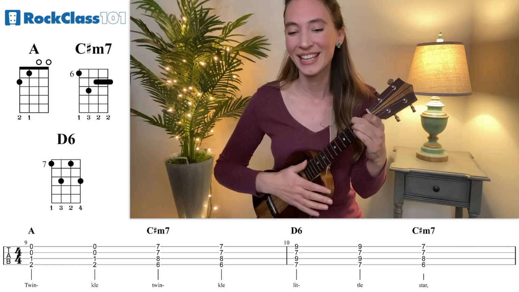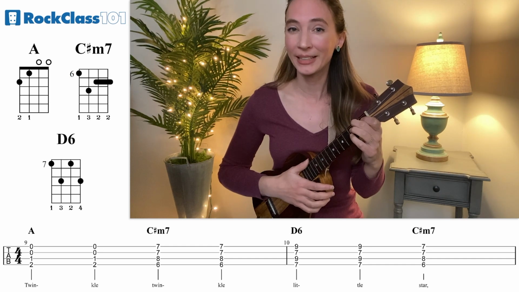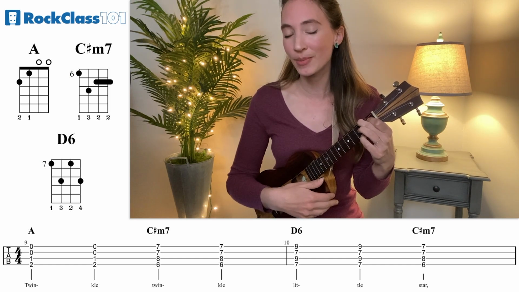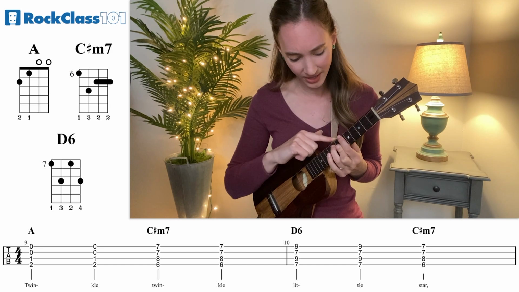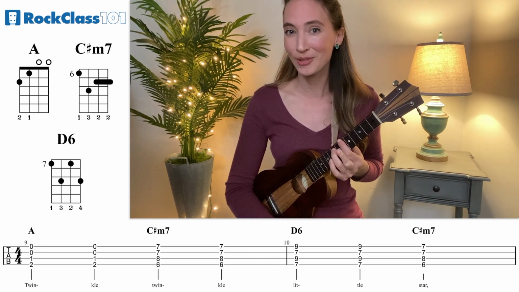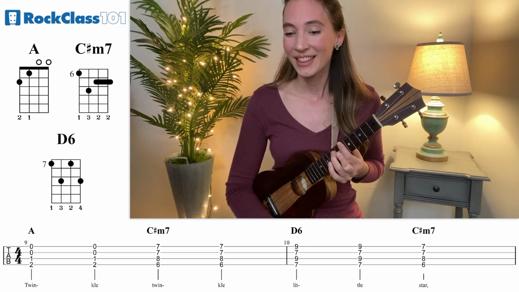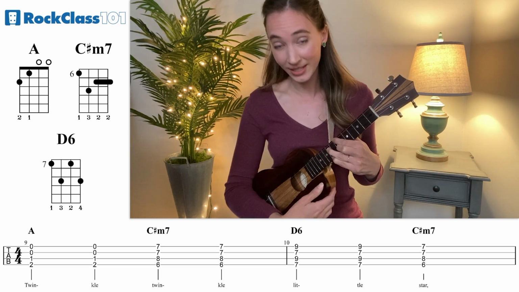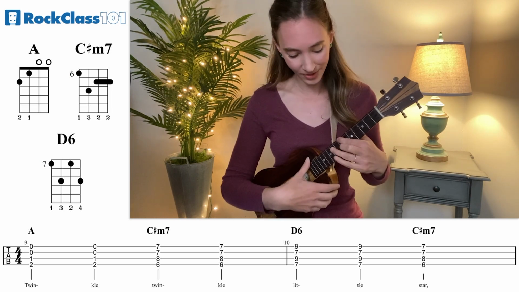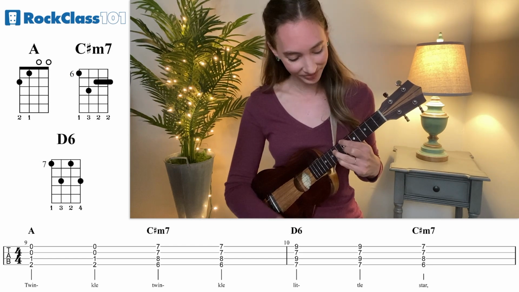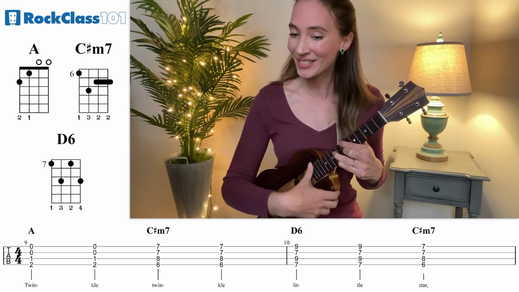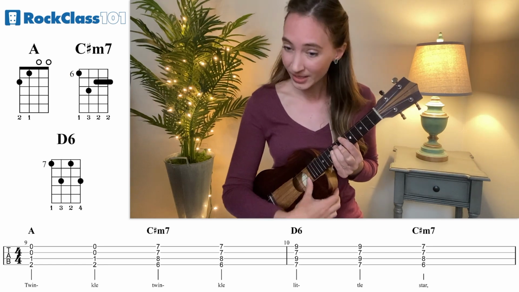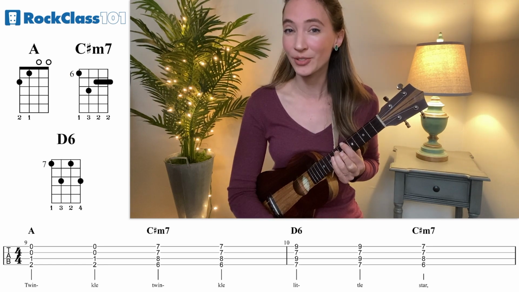1, 2. So for measure 9, for example, we play an A chord, 1, 2, then we move to the C sharp minor 7 up on frets 6, 7, and 8, 1, 2. Then measure 10, we go to our D6. So remember, we went in the intro this way. So now we're going the opposite direction to the box shape. And we're going to give that 2 down strums. 1, 2. Back down to the C sharp minor 7. And for that chord, we're going to hold it for 2 beats.